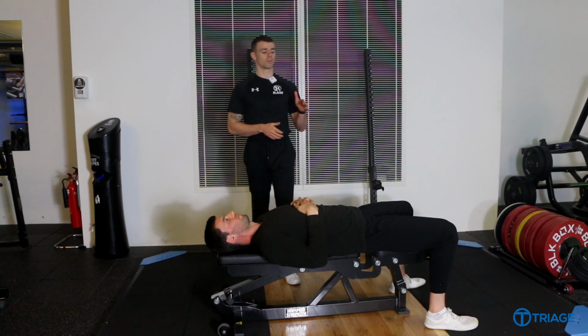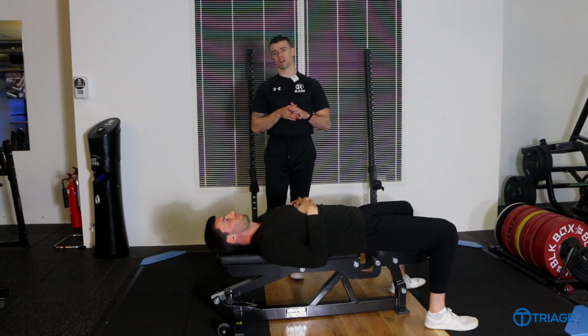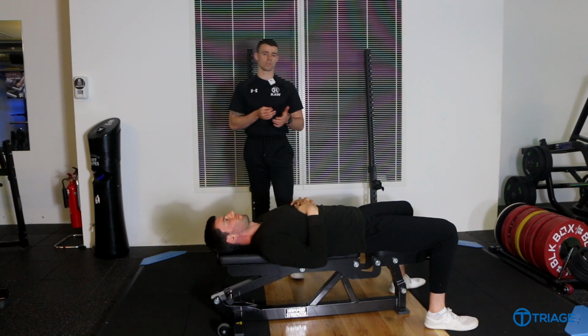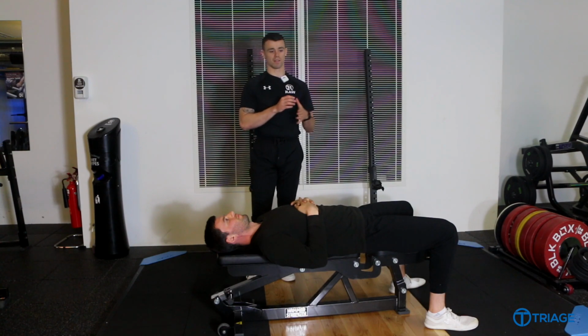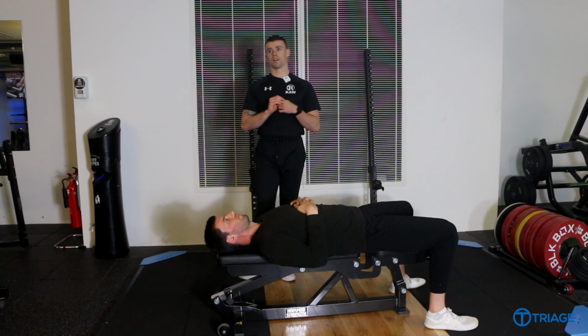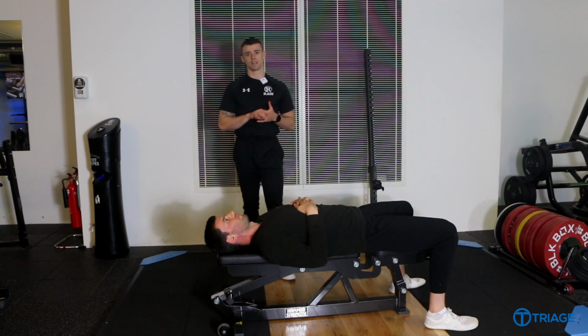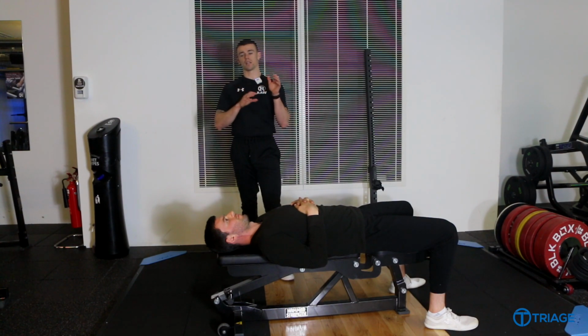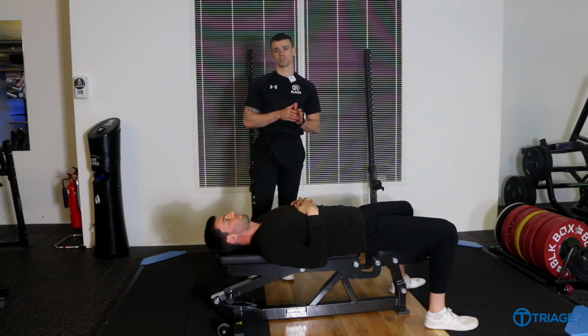So when it comes to knee extension and knee flexion, in the vast majority of cases, people aren't going to have much of a problem in positions where the hamstrings aren't going to be a limiting factor, or positions where the quads aren't going to be a limiting factor. And that sounds like a silly comment, but what I mean is that both the hamstrings and the quads are technically biarticular muscle groups.